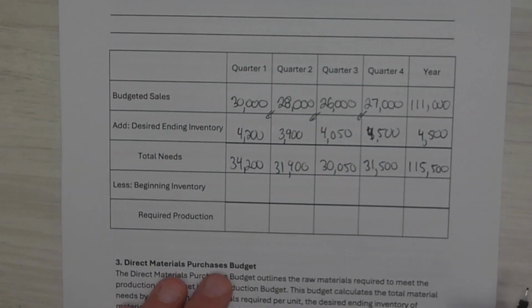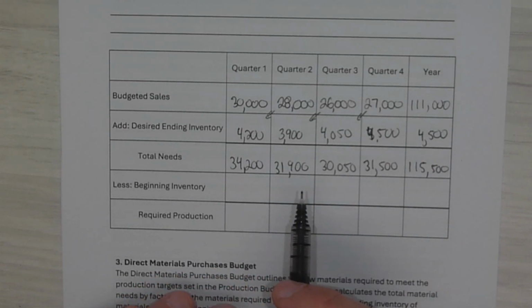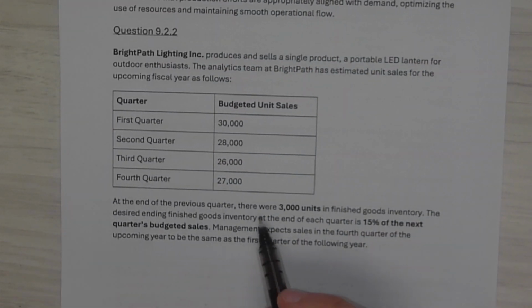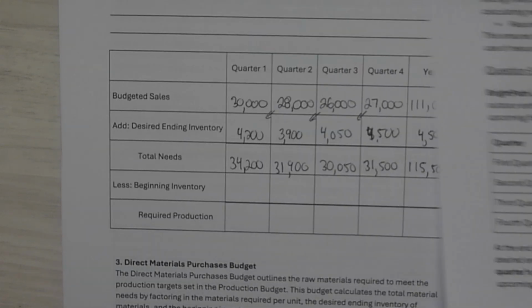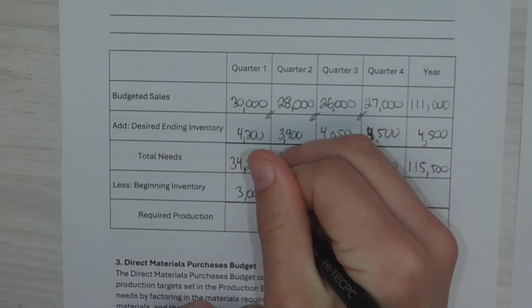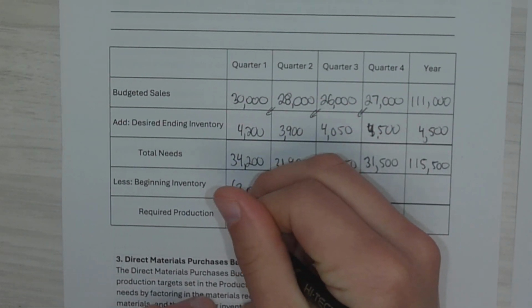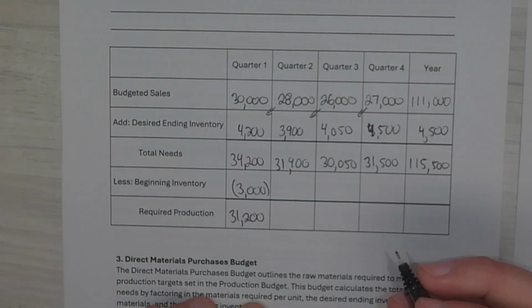Now, if we have a beginning inventory, we don't need to produce our total needs because we'll have a beginning inventory that is carried across. It states here that when we started, there were 3,000 units in our finished goods inventory. That means we're already starting with a balance of 3,000, which we can reduce from our production, bringing our quarter 1 production to 31,200.